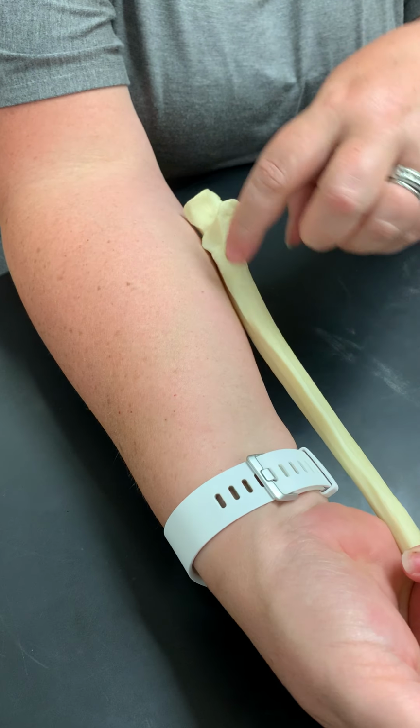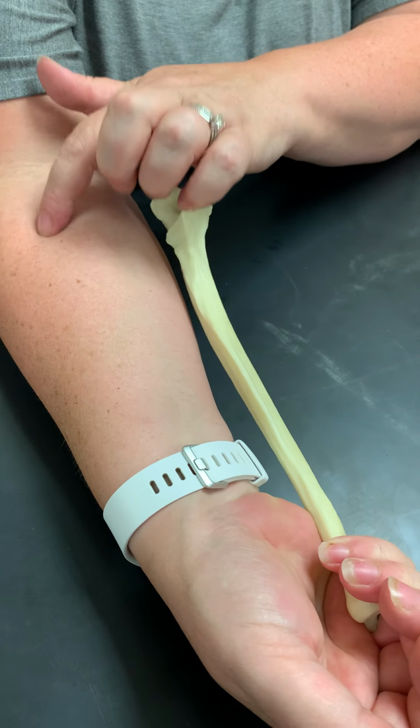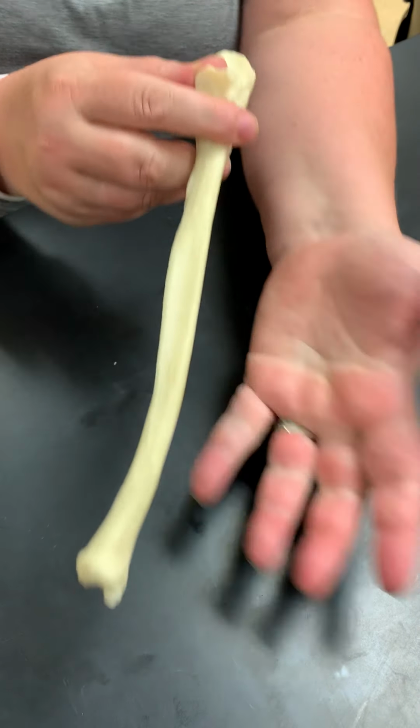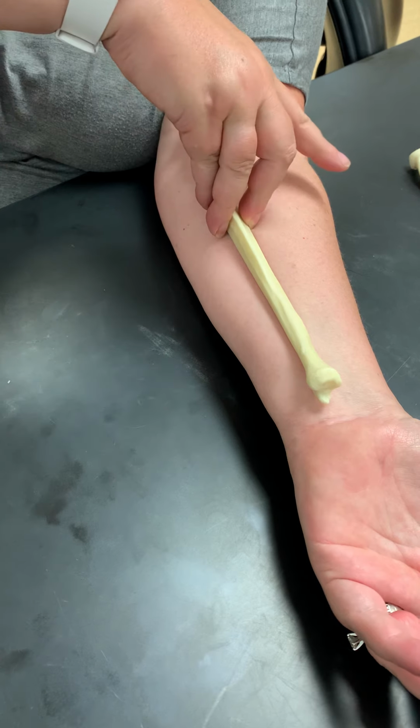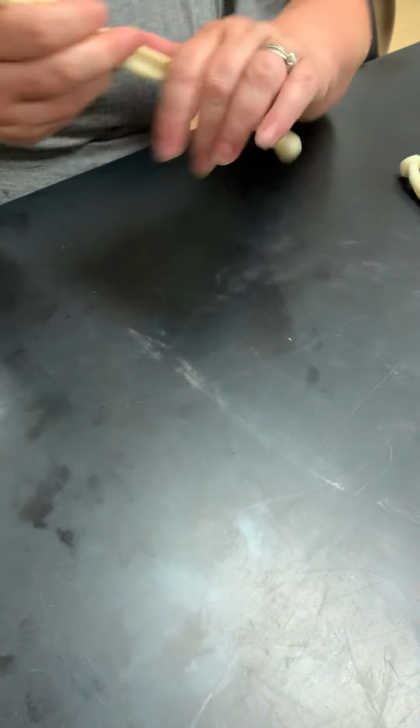Why? Because again, the radial notch has to hook up with the radius, which is on the thumb side. If I were to put this on my left side, look at where the radial notch is. It's over here, and it's got to hook up with my radius, which is over there.